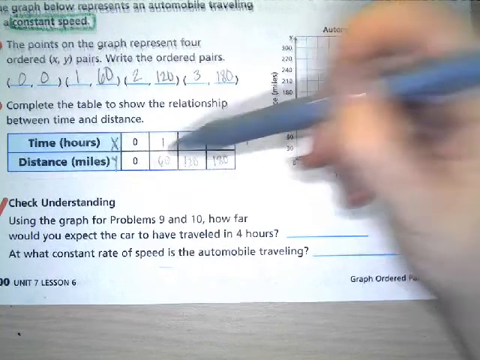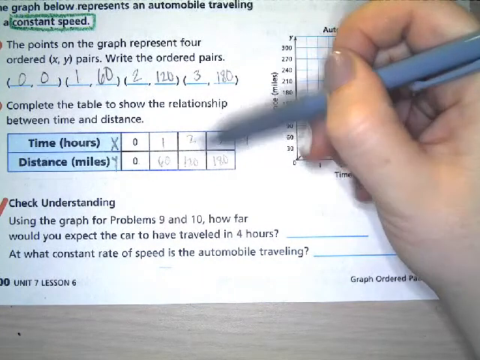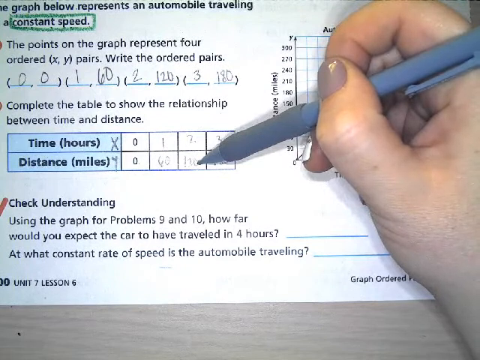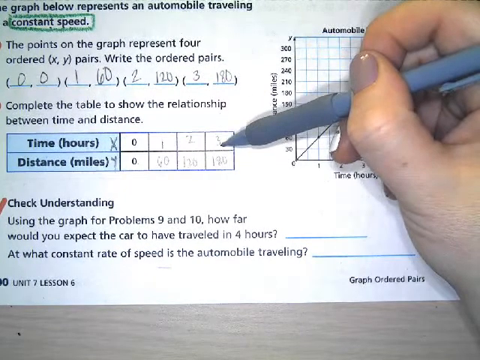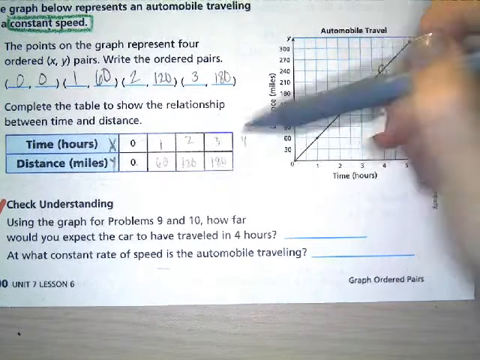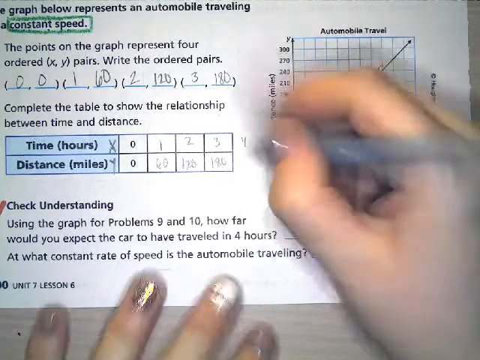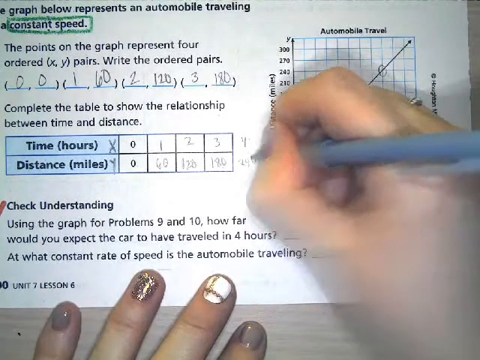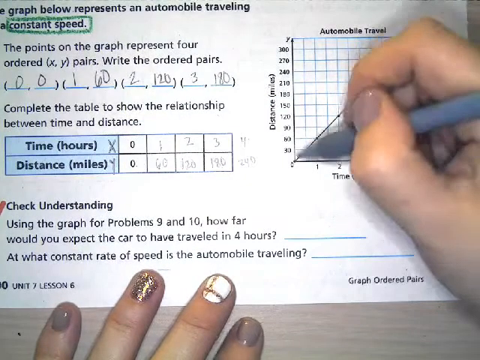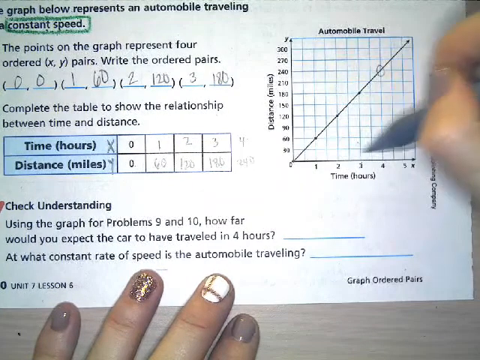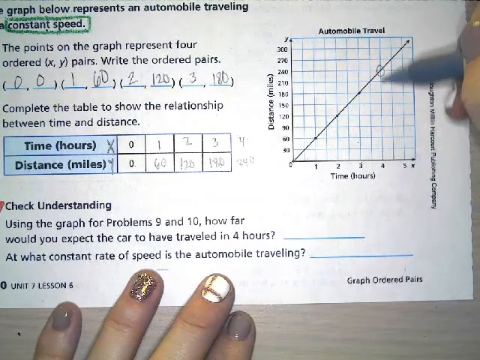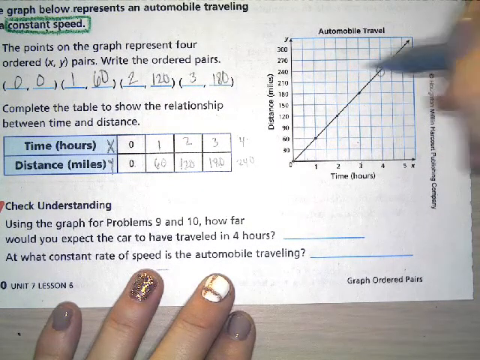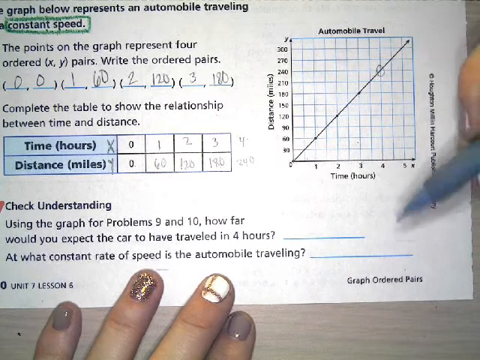I times by 60. Does 2 times 60 equal 120? Yes. Does 3 times 60 equal 180? Yes. So 4 times 60 would be 240. Let's just prove it on the graph. If I went over 4 hours, would I have gone 240 miles? Yes.